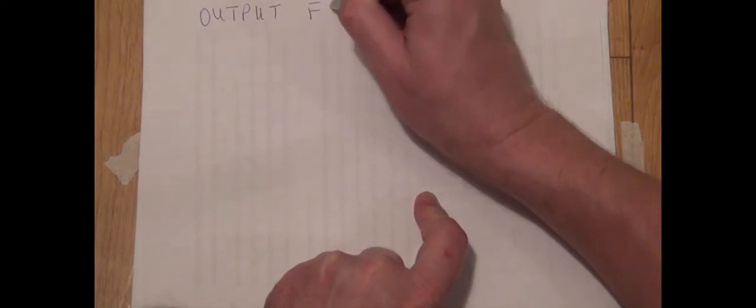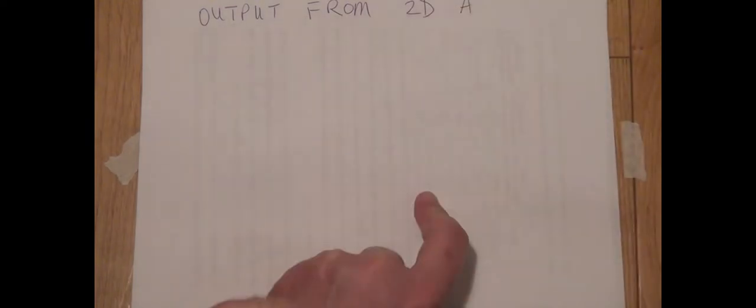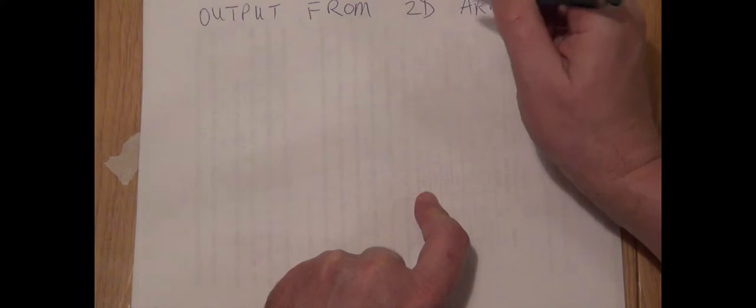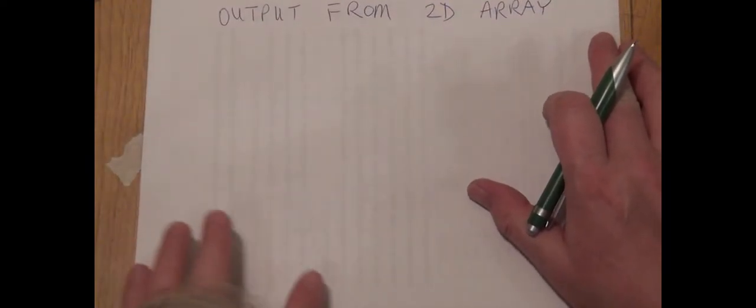So that completes filling in our 2D array from our input file. In the next part, we want to take output from the 2D array. So here we start out with that same array as before, and then we just convert it. We look at how we could print it out.